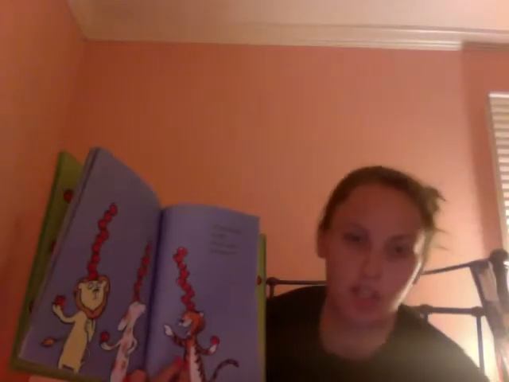For example, here's a page. It says nine is very good, but then come on and we will make it ten. So I can ask my students, how many apples does the lion have on their head, or how many apples does the tiger have on their head? Call on different students so that they can all participate in the lesson.